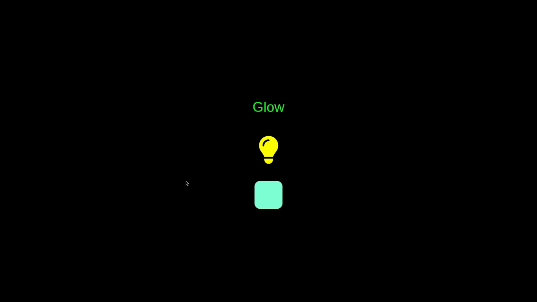For today's trick, I will be showing you how to apply glow effects to elements. So this is going to be the final result of what we'll be having. Glow effects. Alright, so let's jump to the code.